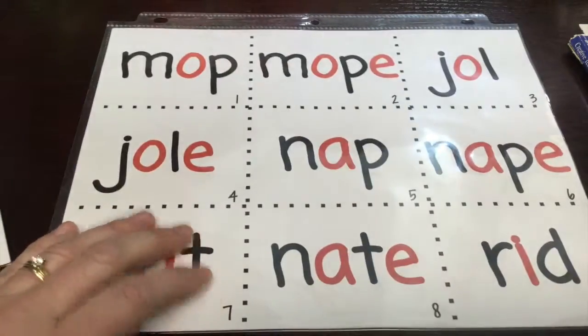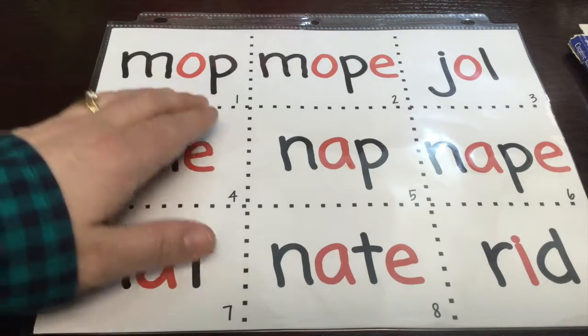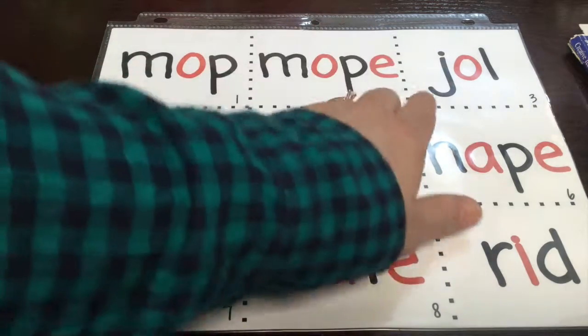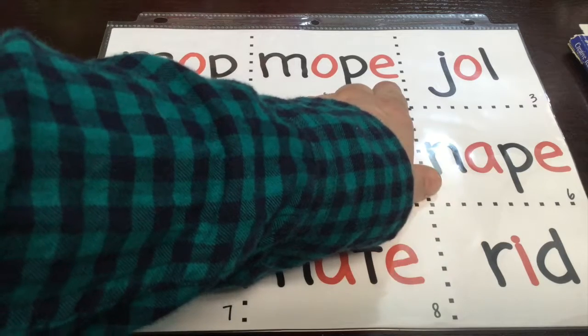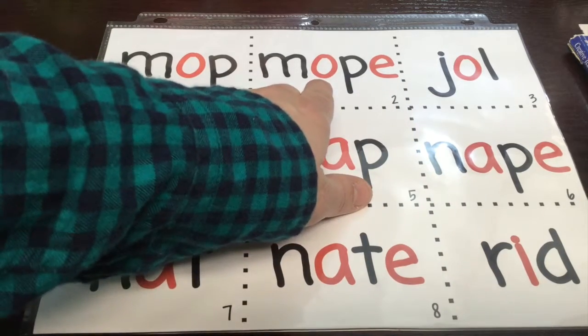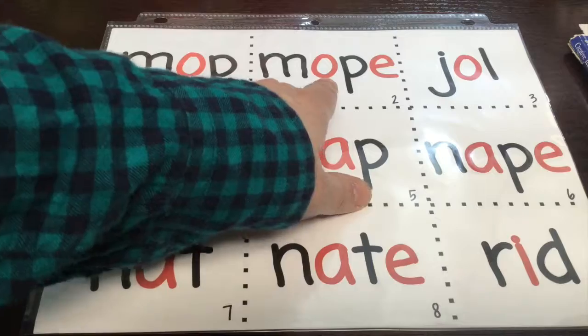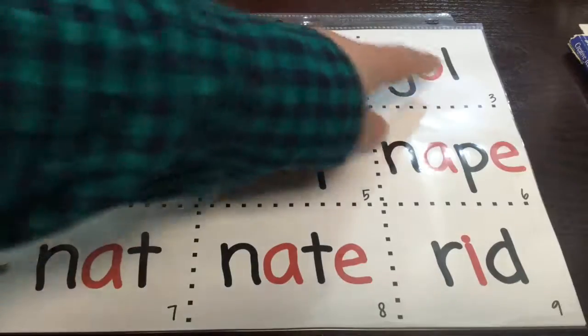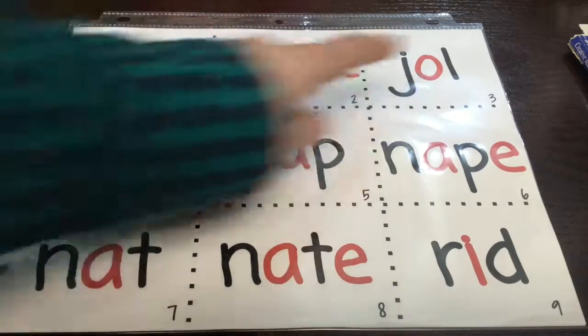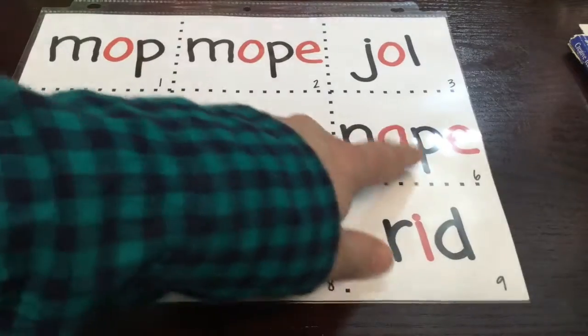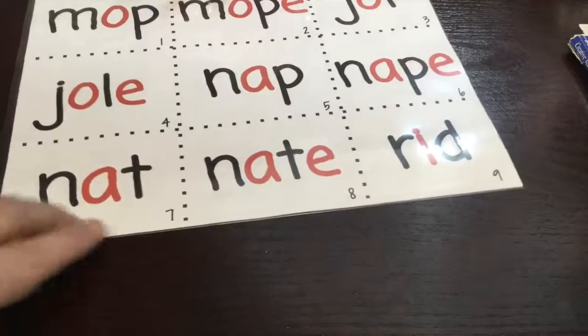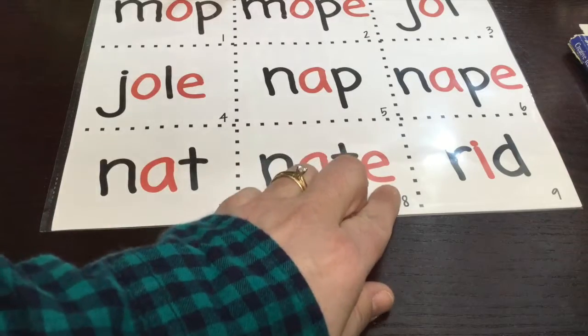Another resource that I'm sharing also comes again from the Recipe for Reading, and this is more of an assessment deck to take a look at if a student can recognize that when an E is at the end, it makes the vowel then give the long sound. So mop becomes mope. I love these. Some of them are nonsense words, but it's just a way to see if students can see that application.